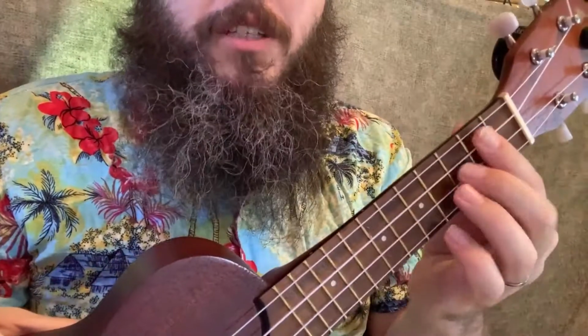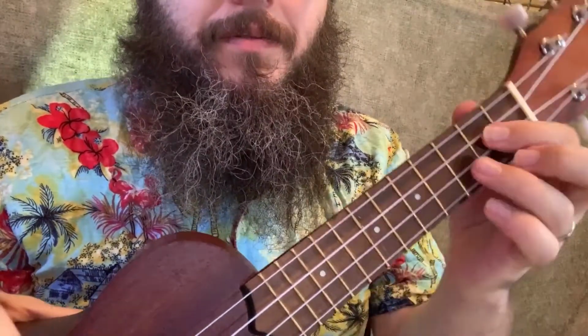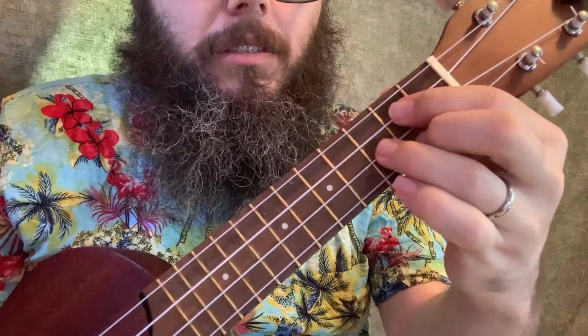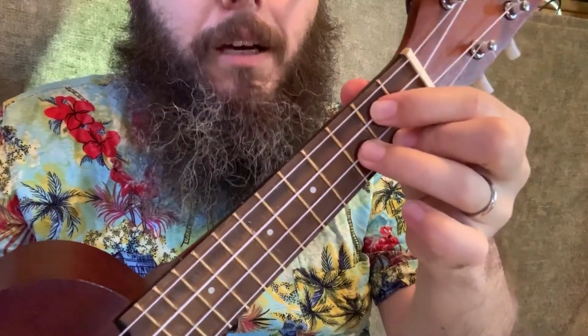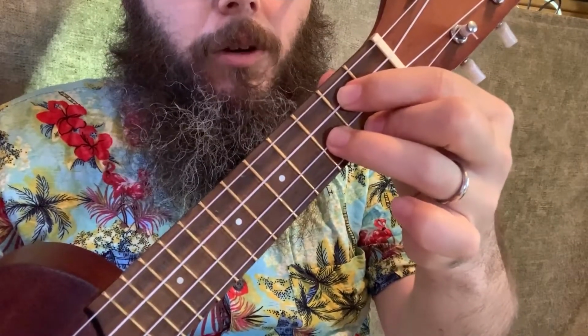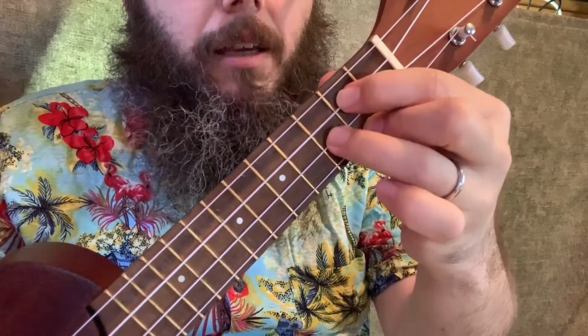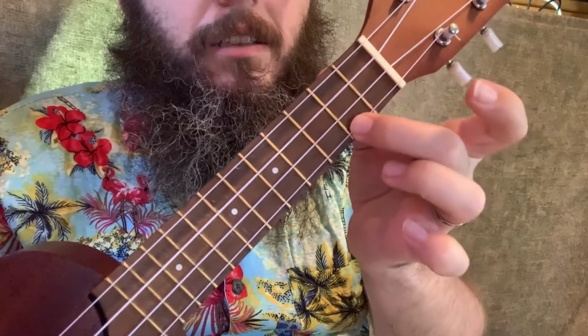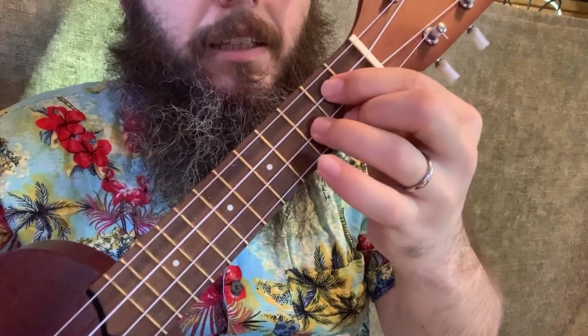A bit tricky. So we can do this a few different ways. The way that I will typically play my G chord, if I'm not thinking about it and I just jump to a G, I'm using these fingers here, where my index finger is on the 2nd fret of the C, my ring finger is on the 3rd fret of the E, and my middle finger is on the 2nd fret of the A string under there, like that.